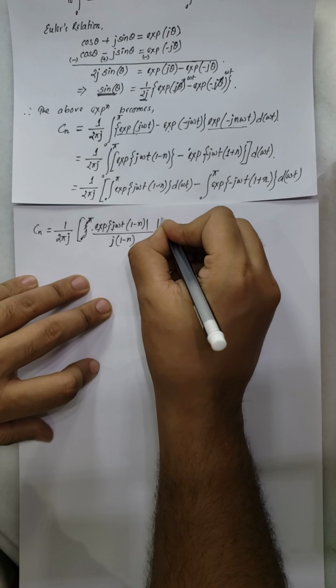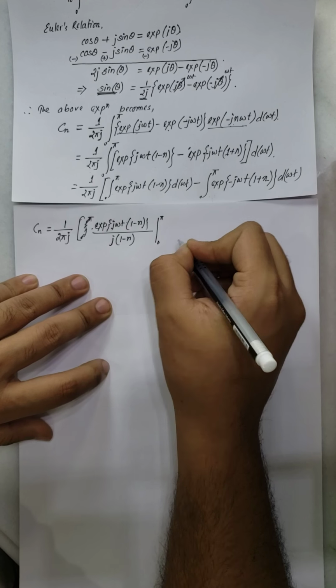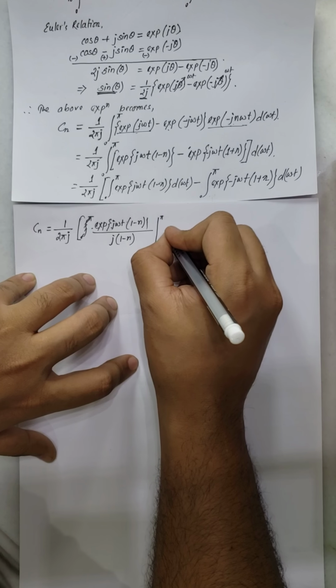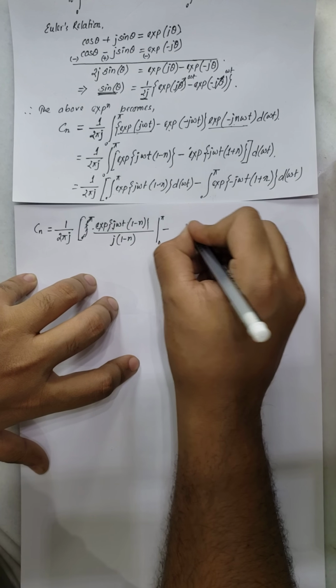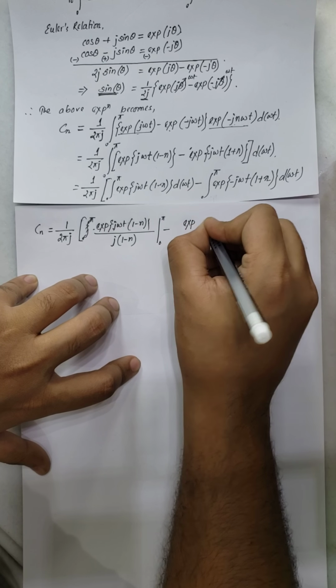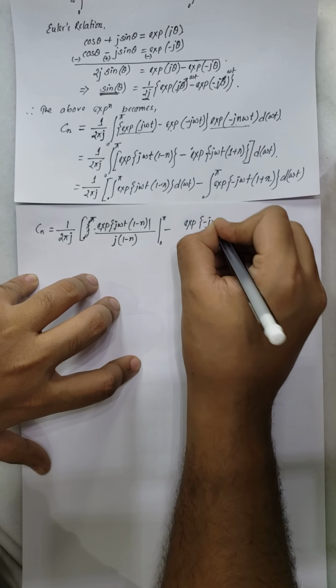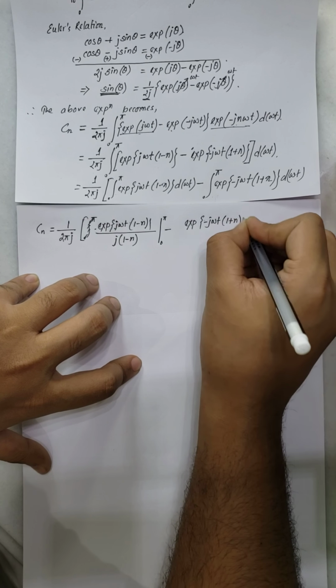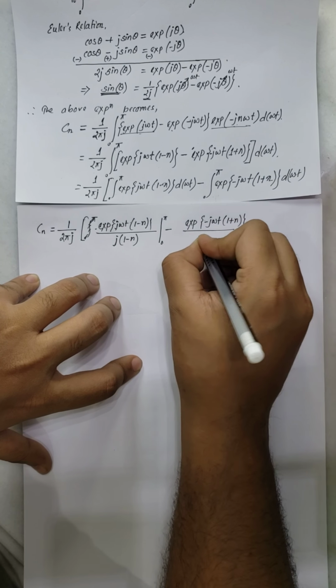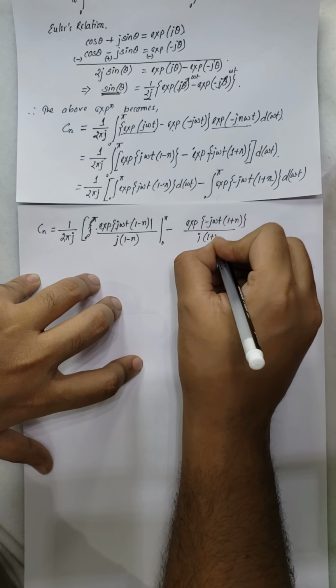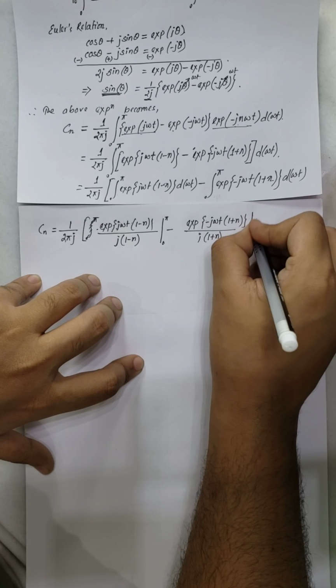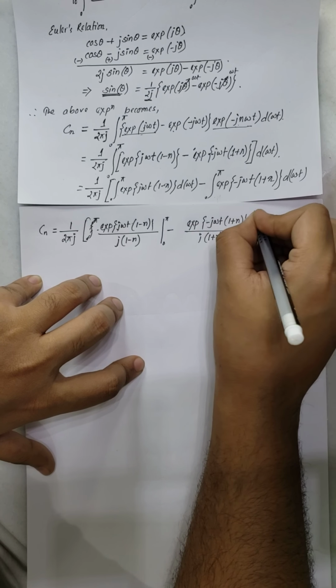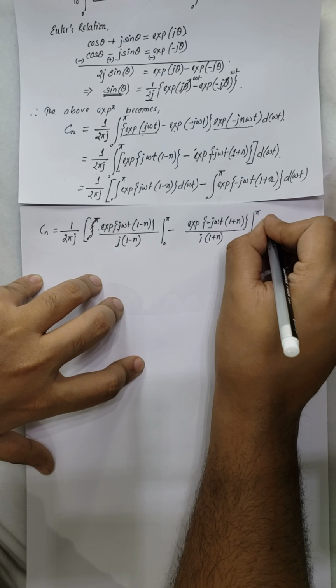We put down the limit from 0 to pi, and same goes for the second term, which becomes e to the power minus j omega t 1 plus n over j of 1 plus n, similarly putting the limit from 0 to pi.